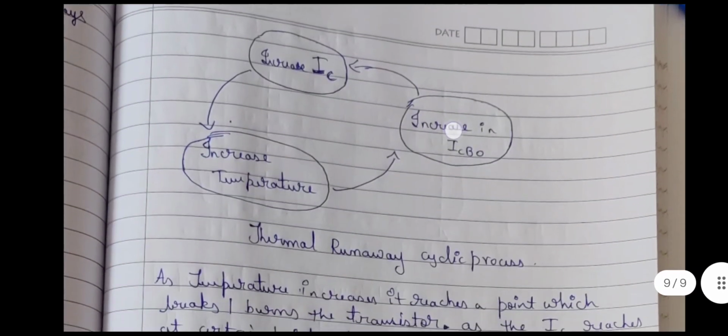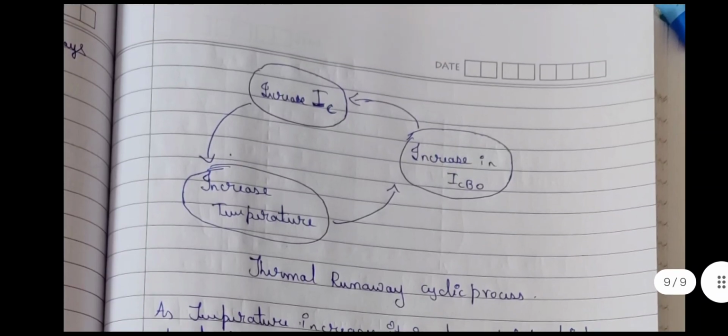Here you can see a diagram where an increase in IC increases the temperature. If temperature is increased, the flow of minority charges increases, and if the flow of minority charges increases, ICBO will increase, and if ICBO is increased, IC also increases, and the cyclic process goes on.